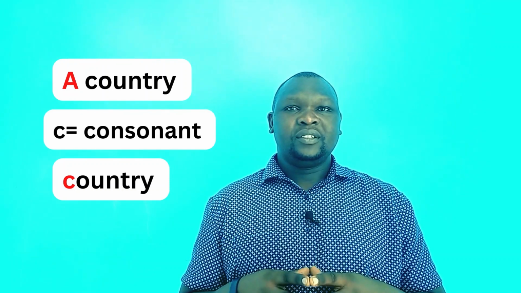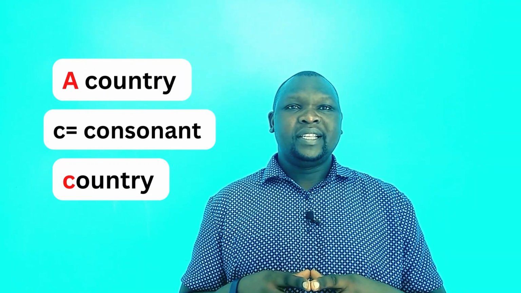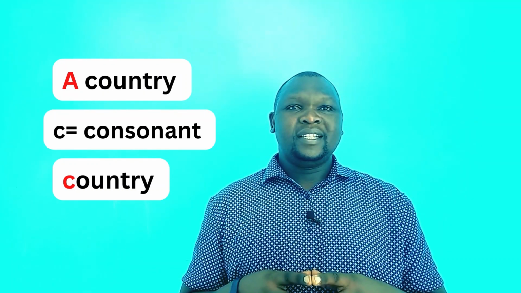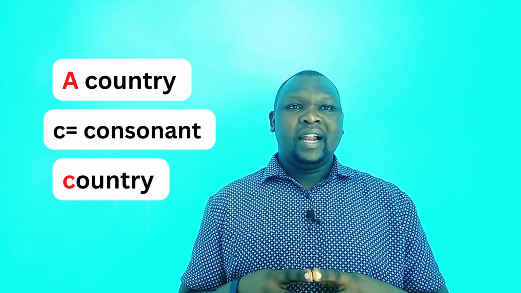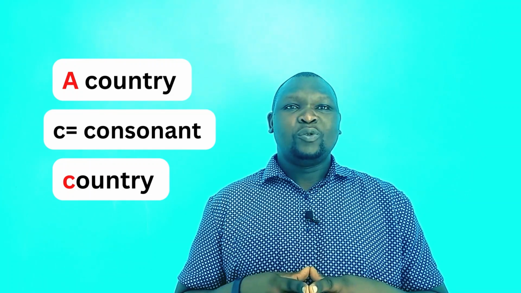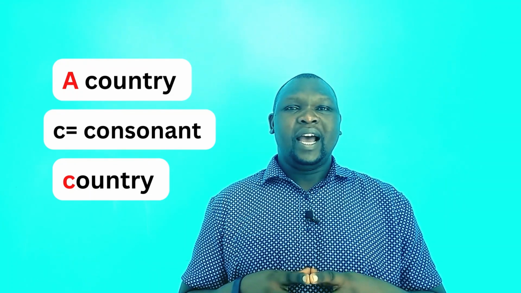Article a is used when a noun begins with a consonant sound. For example, a country. Country begins with C, and C is a consonant sound. And since it is a consonant sound, we begin with the article a.